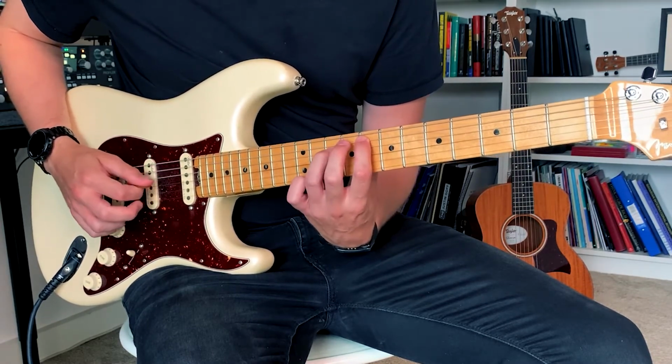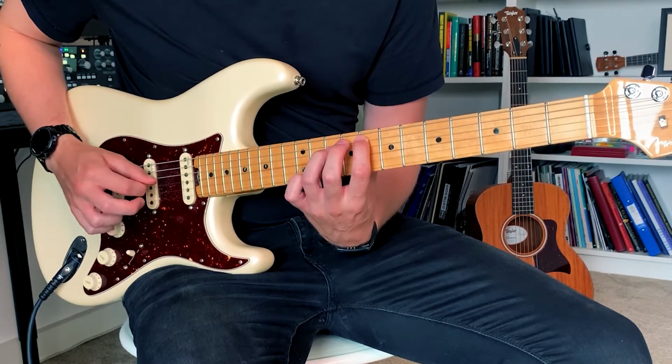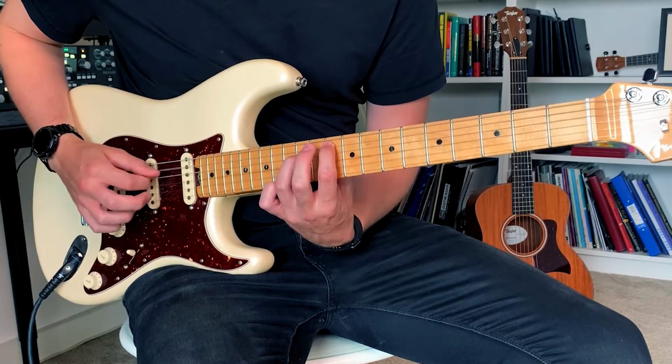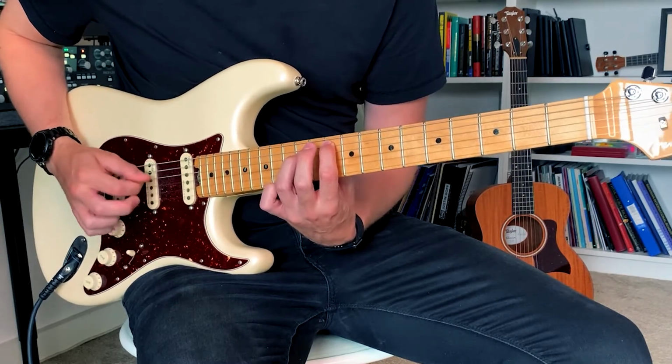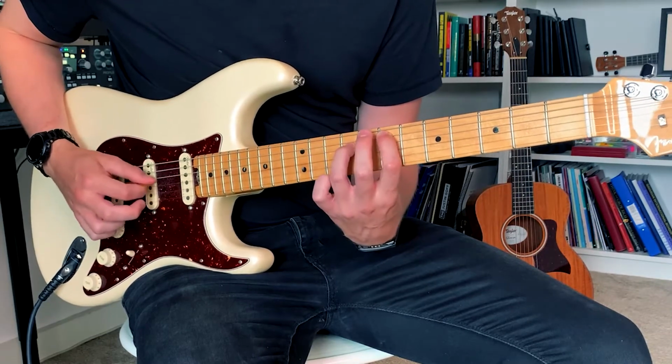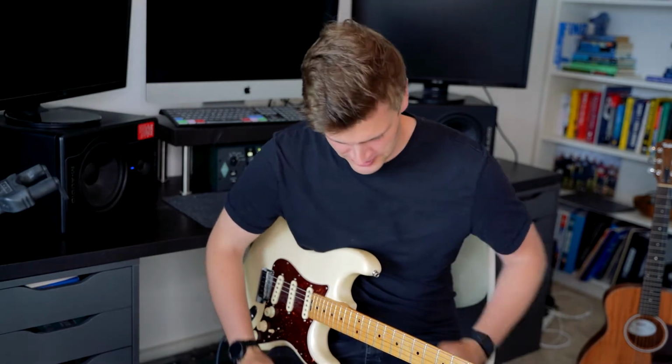Up to the F. And try it over the G. I think it's just song ideas galore when you start putting these open strings in.